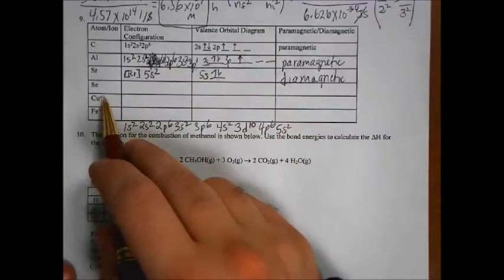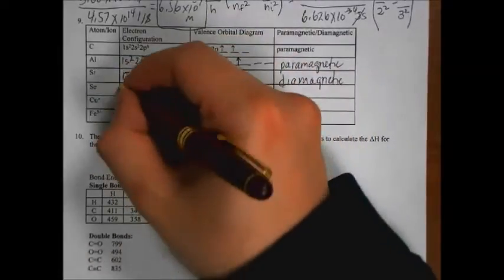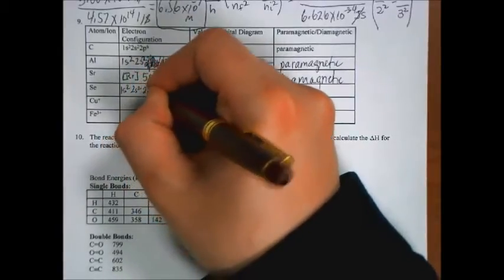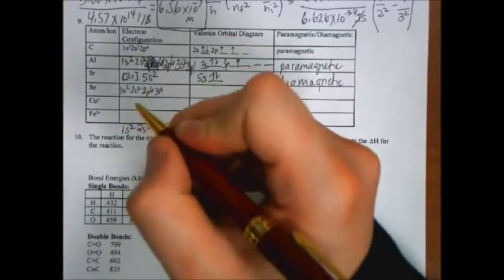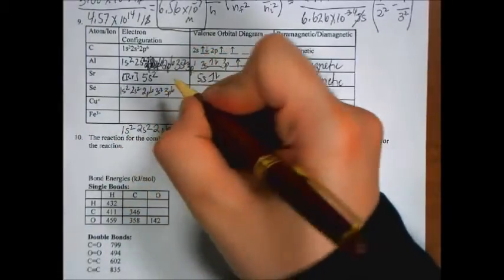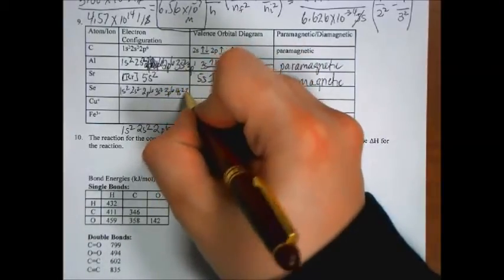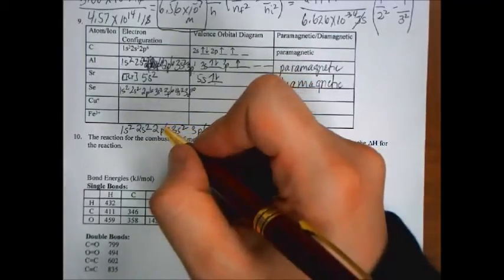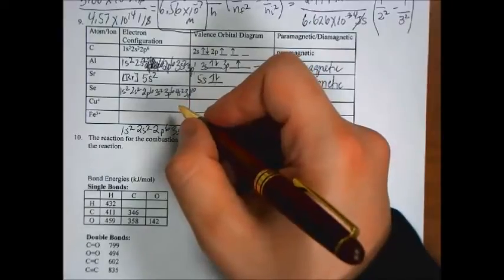Okay, then we have selenium. So selenium is going to be 1s2, 2s2, 2p6, 3s2, 3p6, 4s2, 3d10, and then it's going to be 4p, 1, 2, 3, 4.